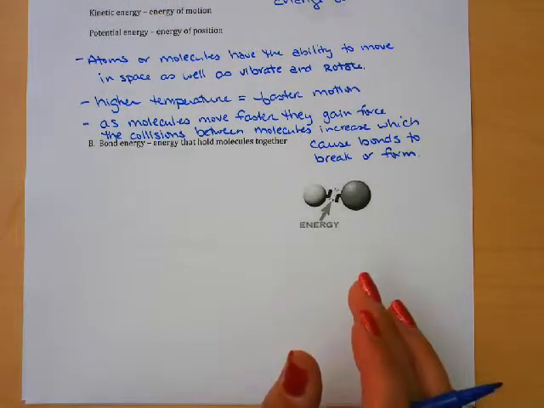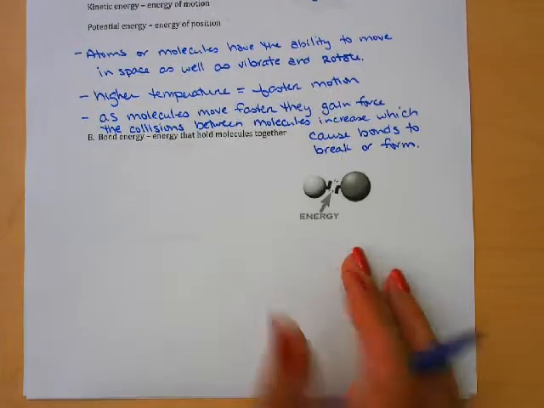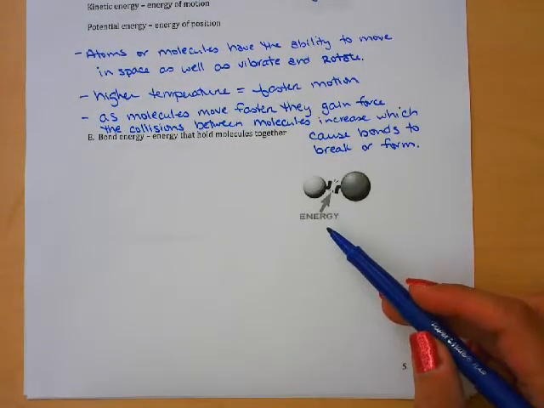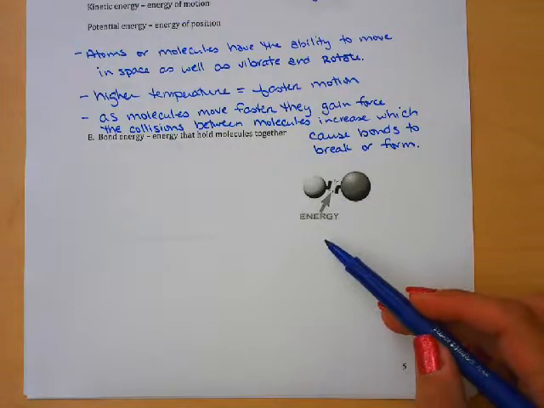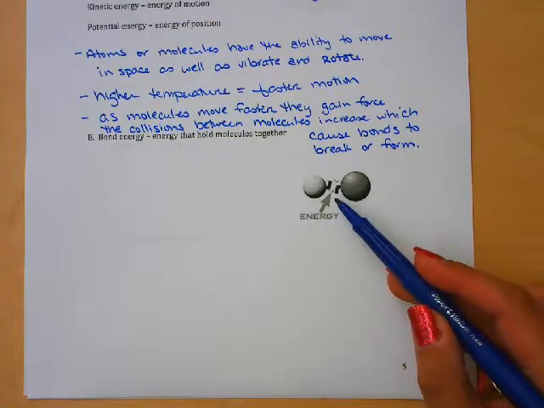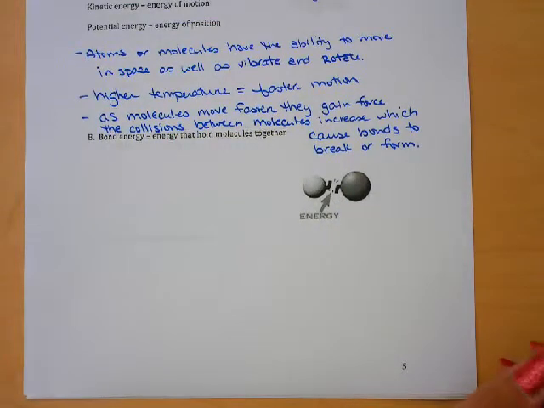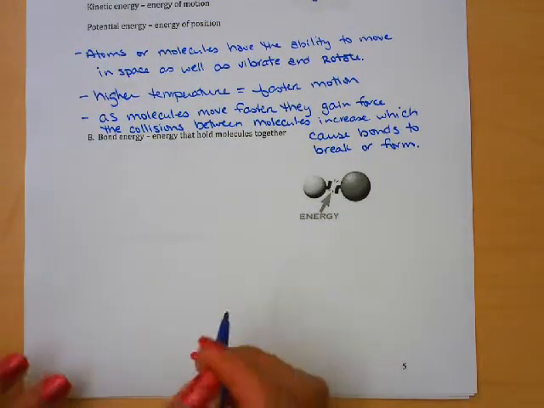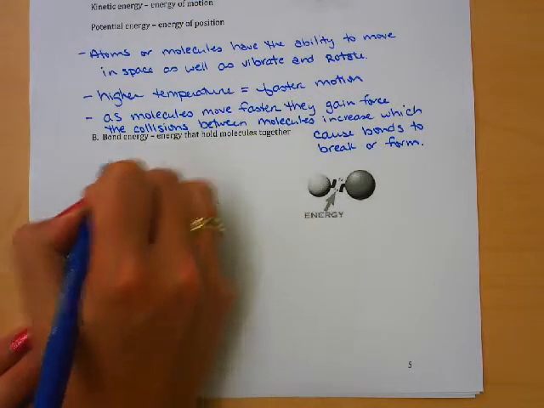Okay. In that case, let's talk about bond energy and my super incredible graphic. Look at that, two balls with energy breaking a bond. I don't draw very well, so that's the best I could do. Circle, circle, breaking a bond. Alright, so energy.